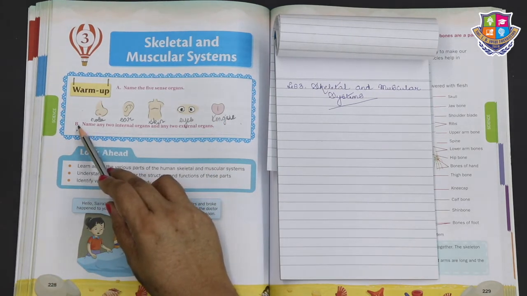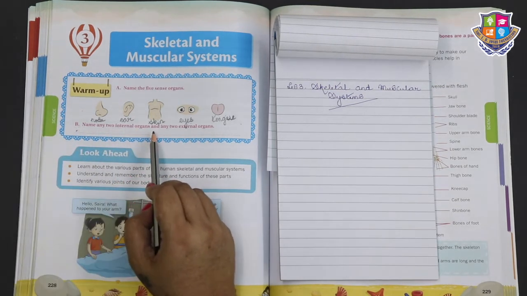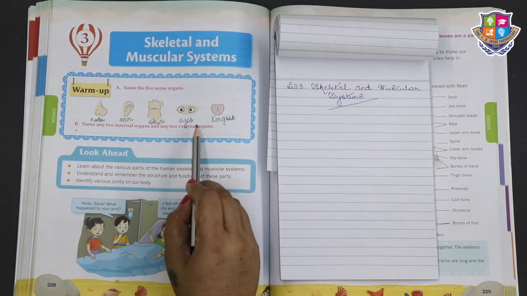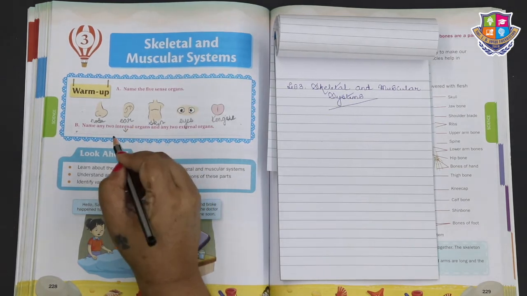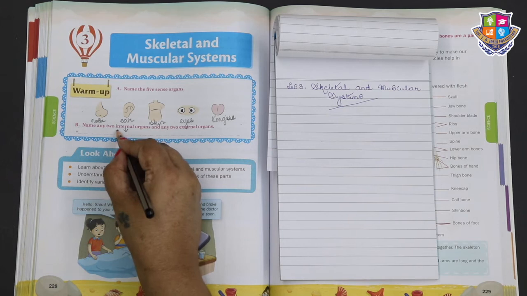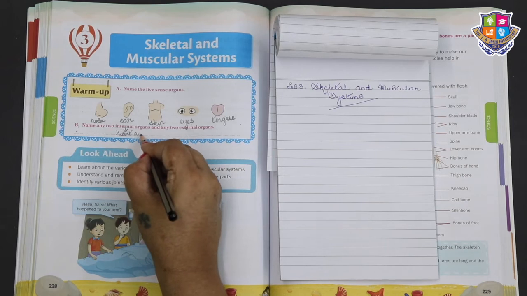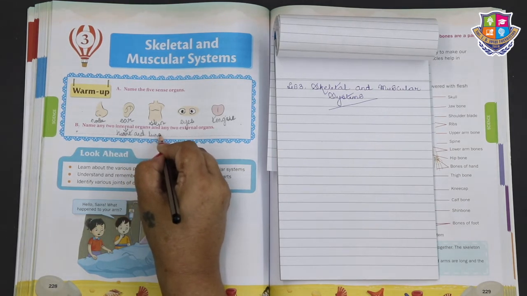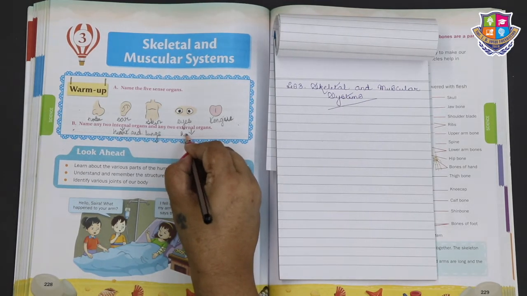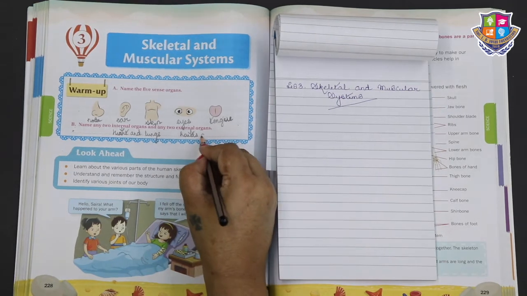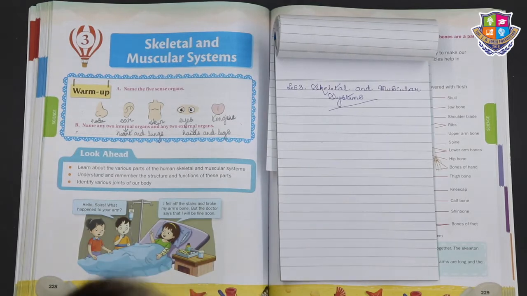Now, here we'll see what we have for B. We have name any 2 internal organs and any 2 external organs. Now for internal, what we have is heart, H-E-A-R-T, heart, and lungs. All right. For external, we have hands and legs. So that was a lovely warm-up that we had, children.